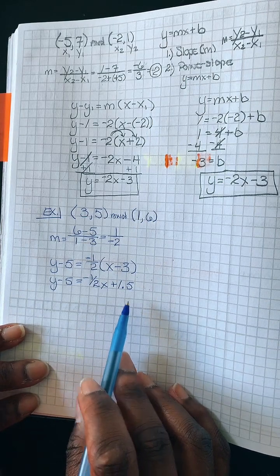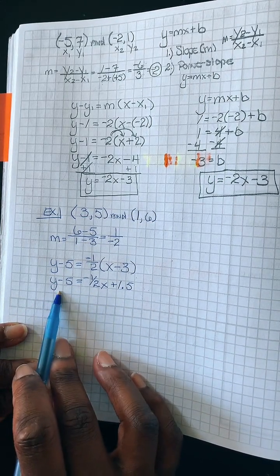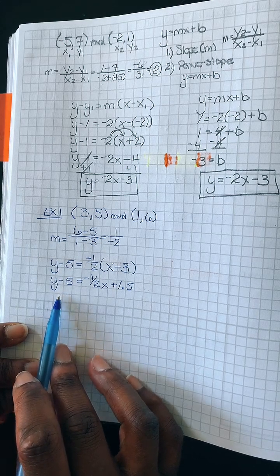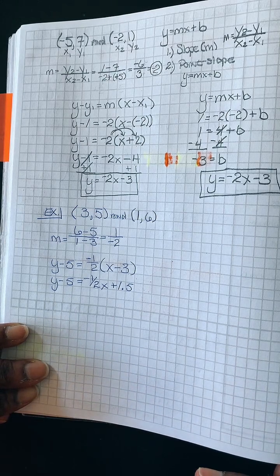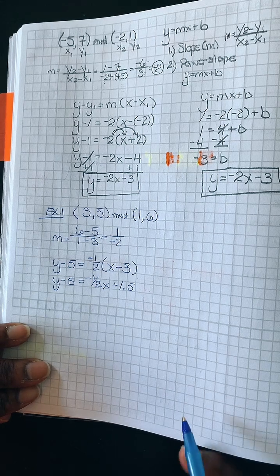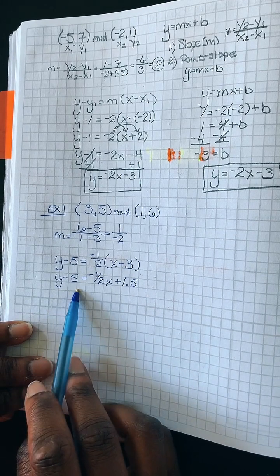All right? So now we want to get y by itself. What must we do in order for us to get y by itself? Okay, we need it by itself on the equal sign.